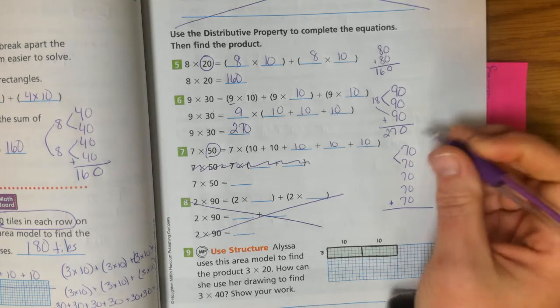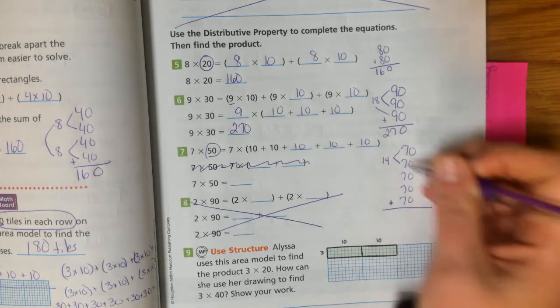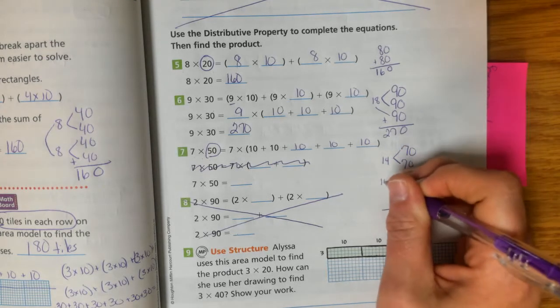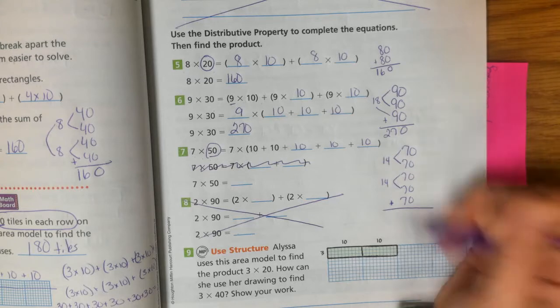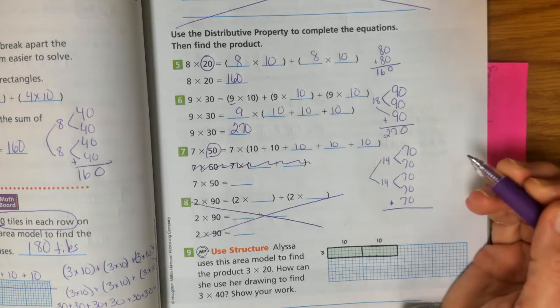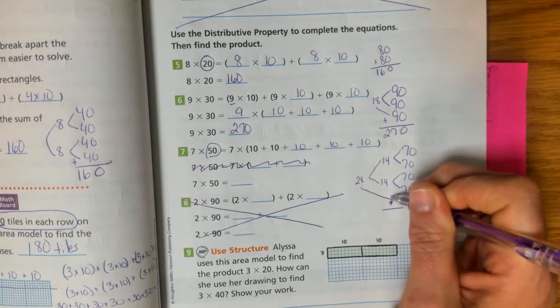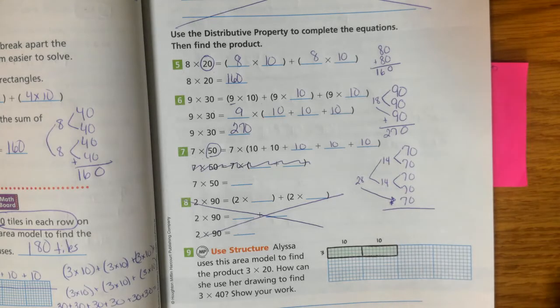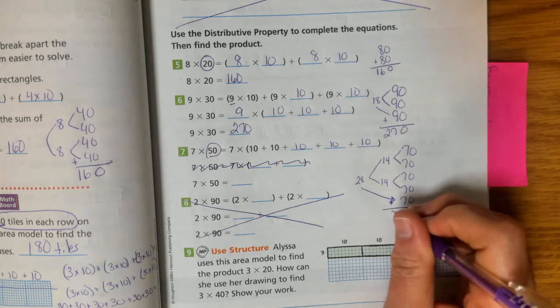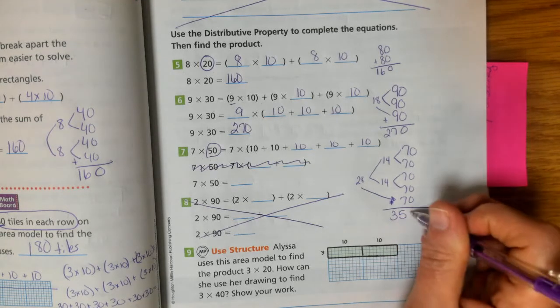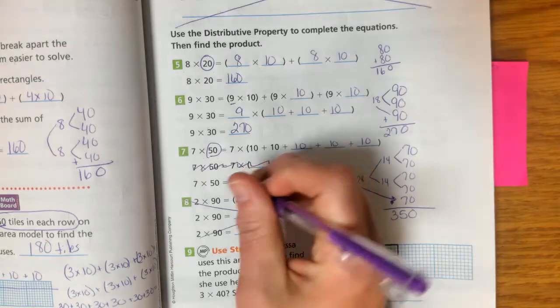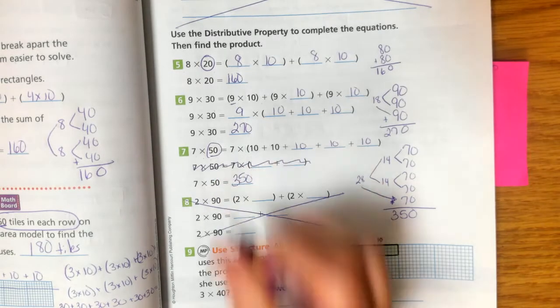7 plus 7 equals 14. 7 plus 7 equals 14. So then we need to add 14 plus 14. 28. And I need to add 28 to my 7. 28 plus 7. Did you get 35? And I have my 0. So 350.